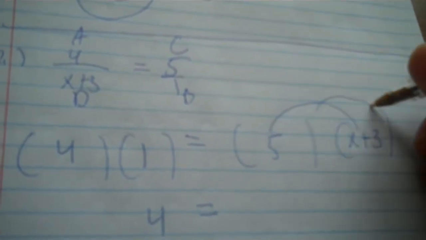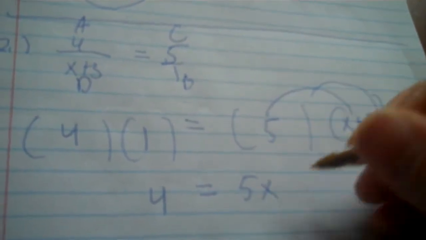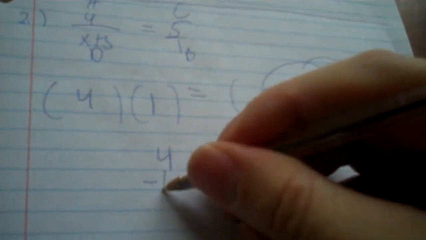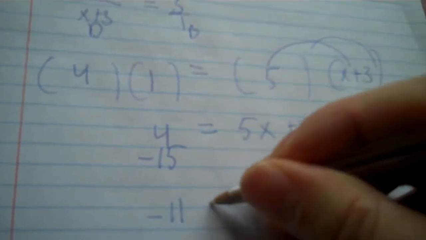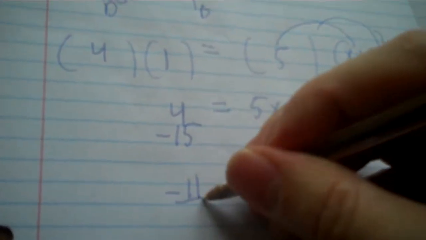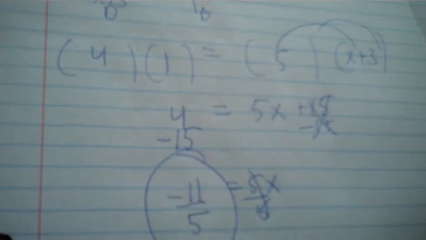Over here you just distribute, you end up with 5x plus 15. And we're just going to subtract 15. It's negative 11 equals 5x. Then I divide by 5, and that can be our answer, negative 11 over 5.